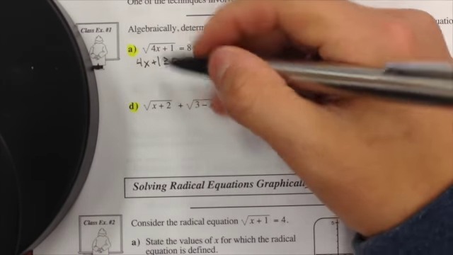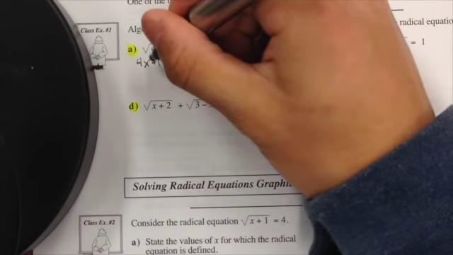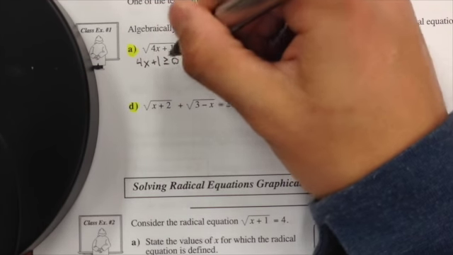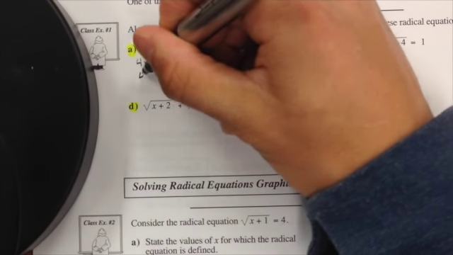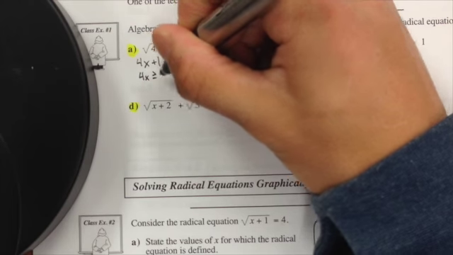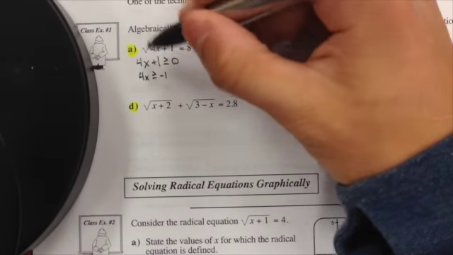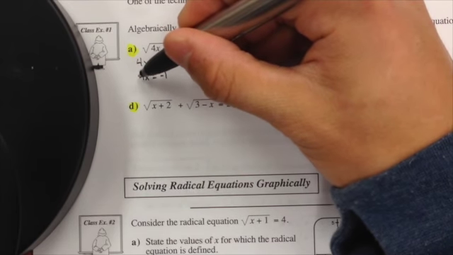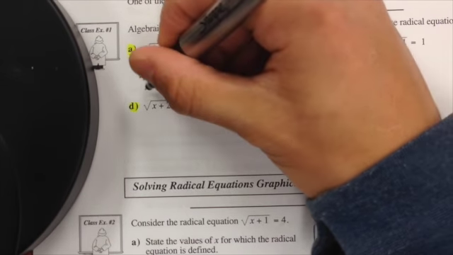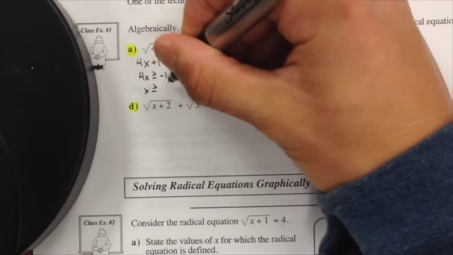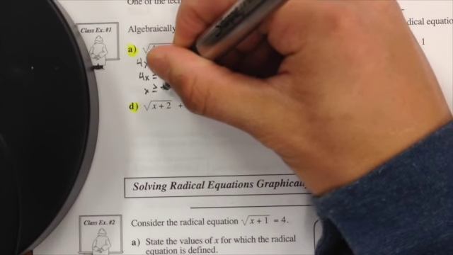Now, solving this algebraically, I'm going to have to get this 1 to the other side, and so I'll be left with 4x is greater than or equal to negative 1. And then if I get rid of this 4 over here, I have to divide this expression by 4, and I'll be left with x is greater than or equal to negative 1 over 4.